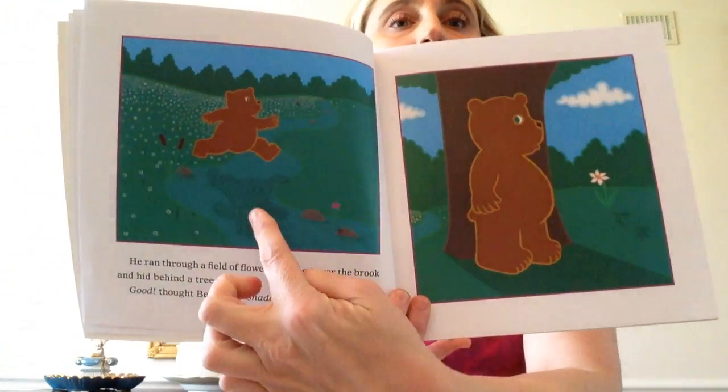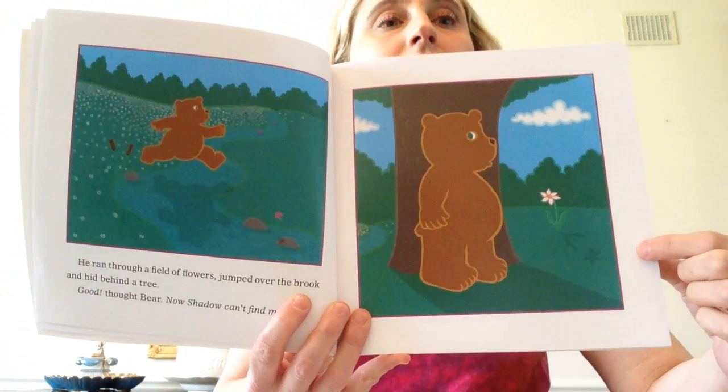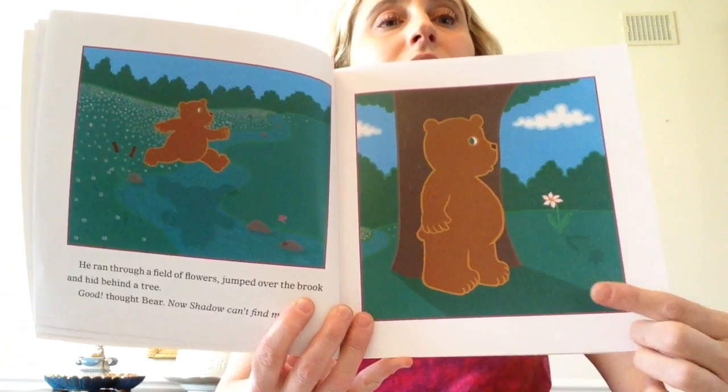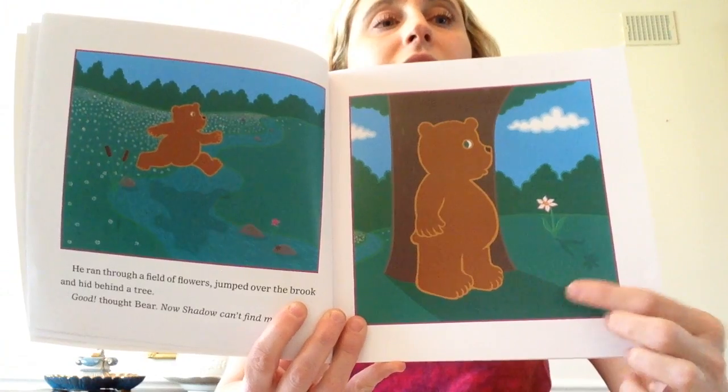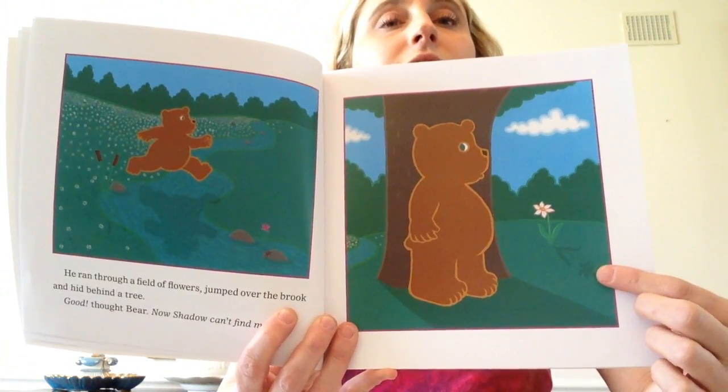And there's his shadow over here. Do we see his shadow here? We see the shadow of the tree and the shadow of the flower.